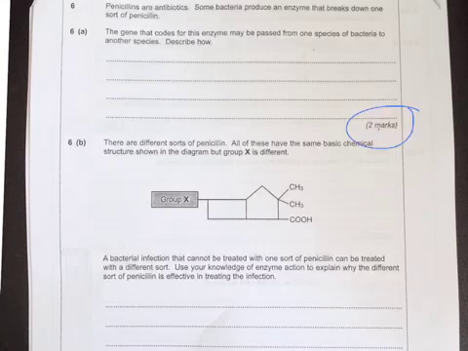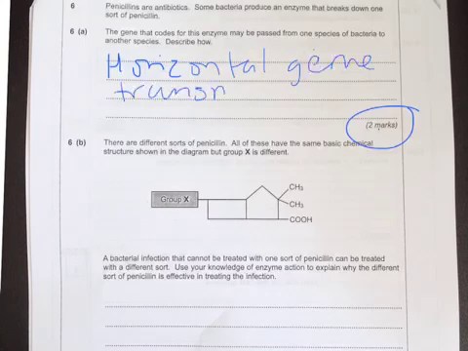How genes are passed from one bacteria to another species is a process called horizontal gene transmission. And how this is possible is because the bacteria grows a pilus and passes it on by conjugation, is the term we've come across. So it is by conjugation.